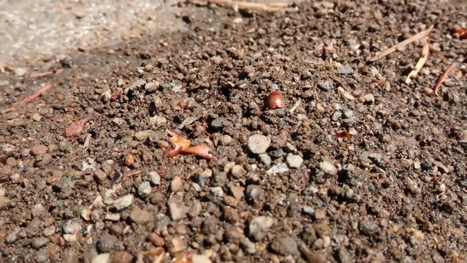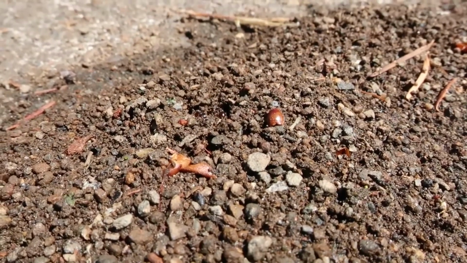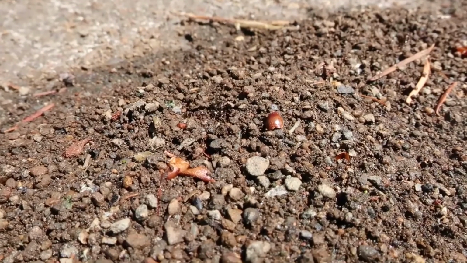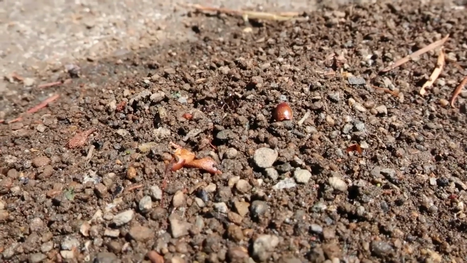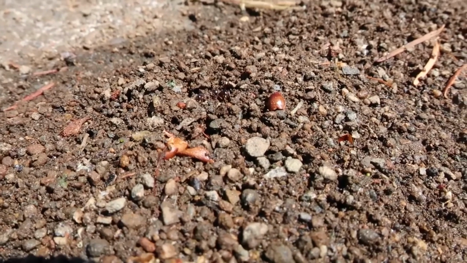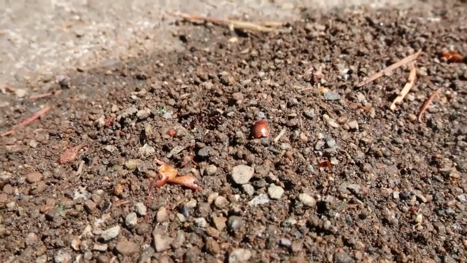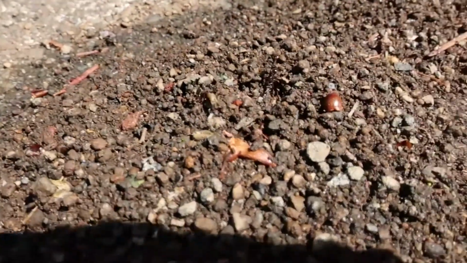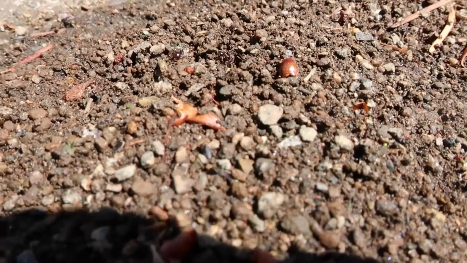Not all of them are coming out to the surface, but they are handing off granules of dirt and rock to the ones on the outside, and then those ants will take them out. And then if you look around, you can start to see different ants straying farther away from their colony, looking for probably food. So these are different ants doing different jobs.